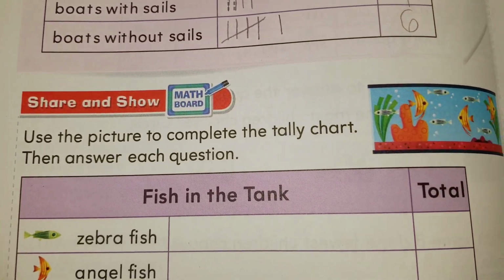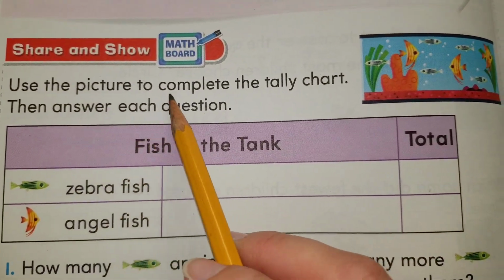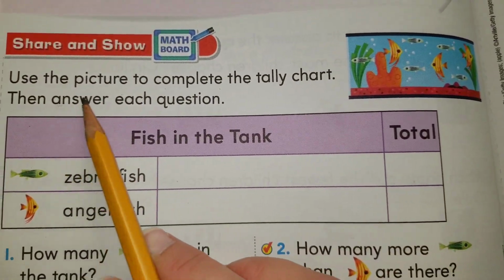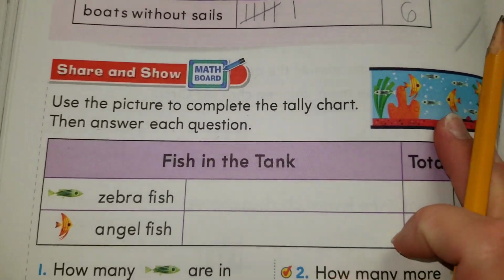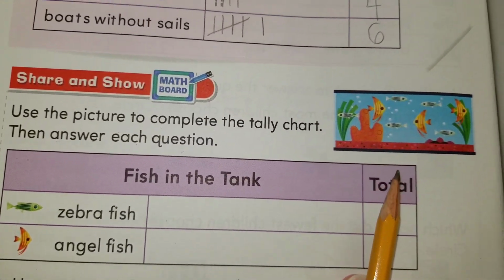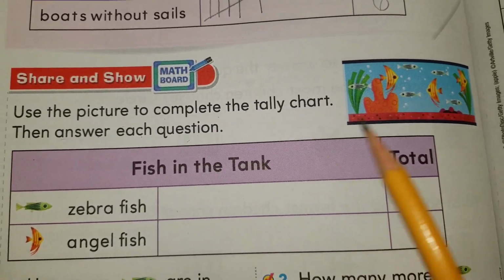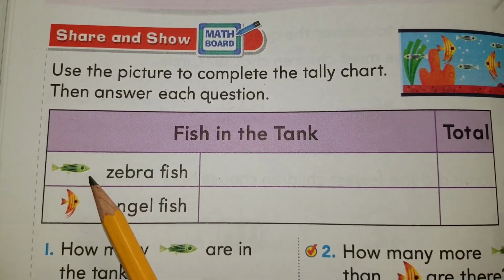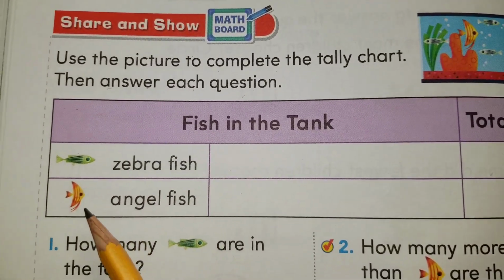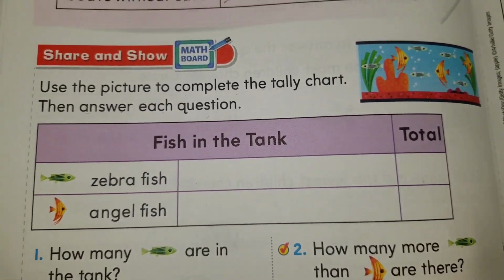Let's move on to our next problem. It says, use the picture to complete the tally chart. Then answer each question. Now you're looking at a fish tank. Let's take a look at this super cute fish tank. And we have only 2 different types of fish in this fish tank. We have zebra fish. The fish that looks green is called the zebra fish. And you have an angel fish. It looks kind of orange, yellowish orange.